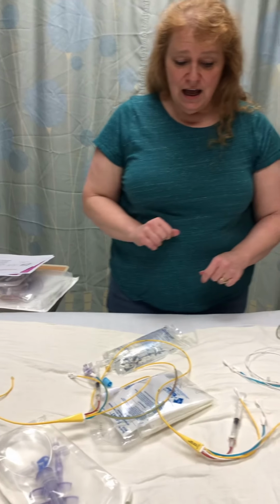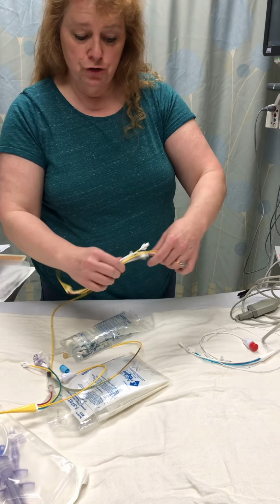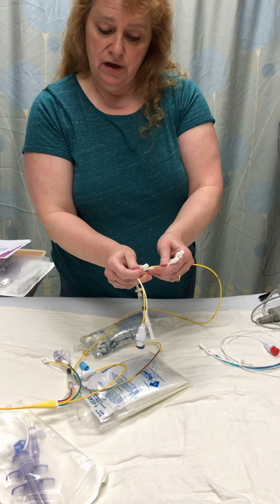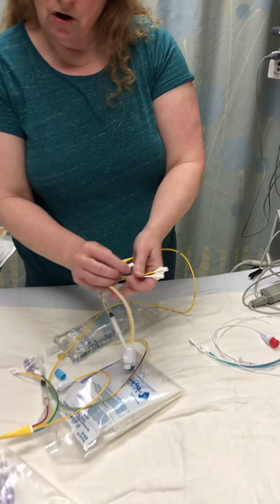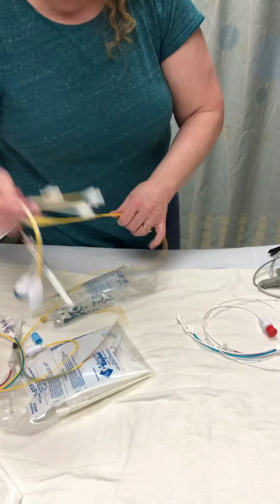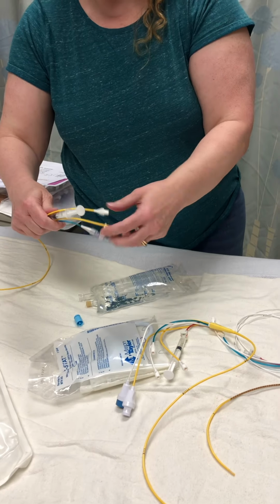Okay, so to set up the Swan, you should have stopcocks in all these ports, just to make things go a little bit easier. So in all intents and purposes, I'm going to start with this one first.